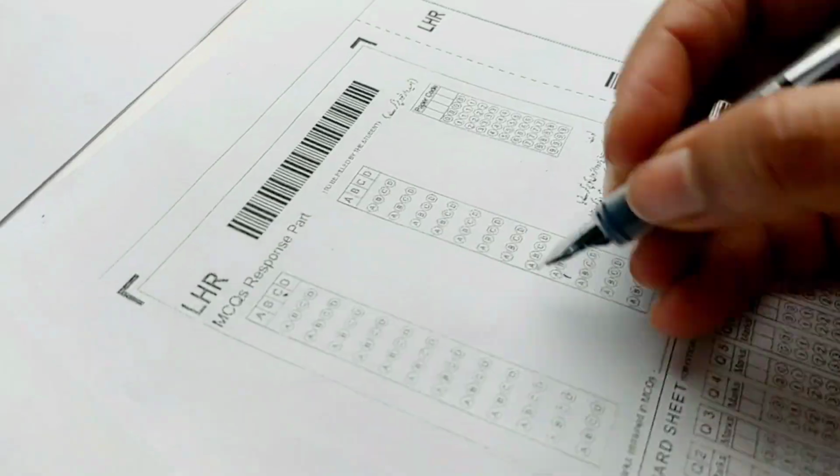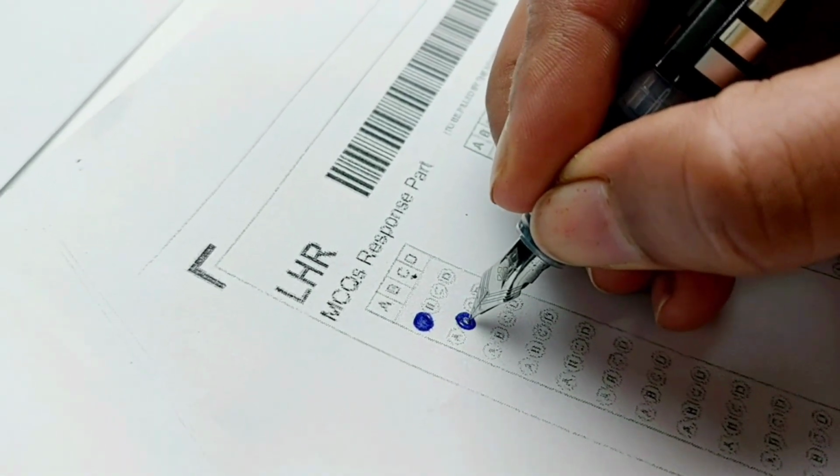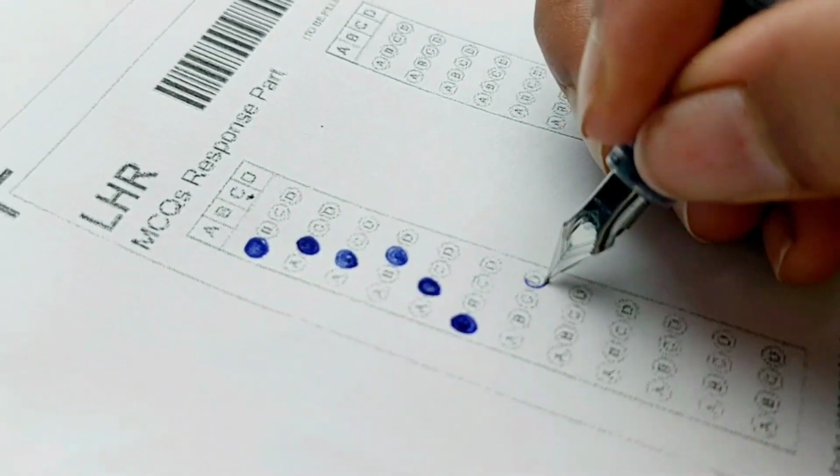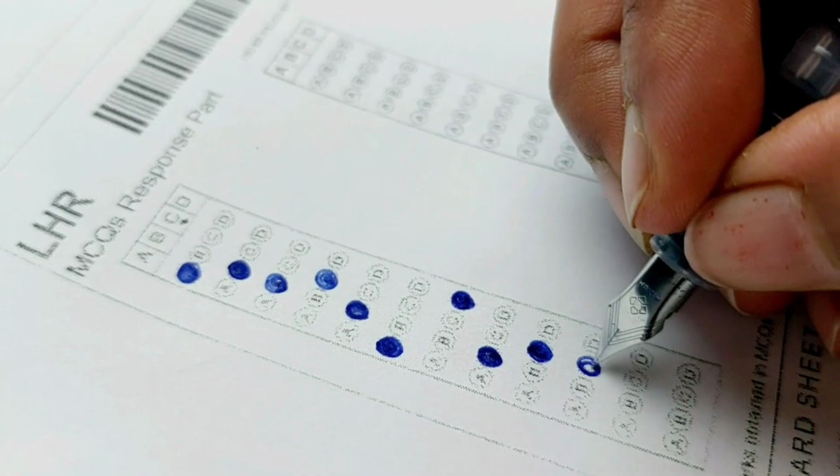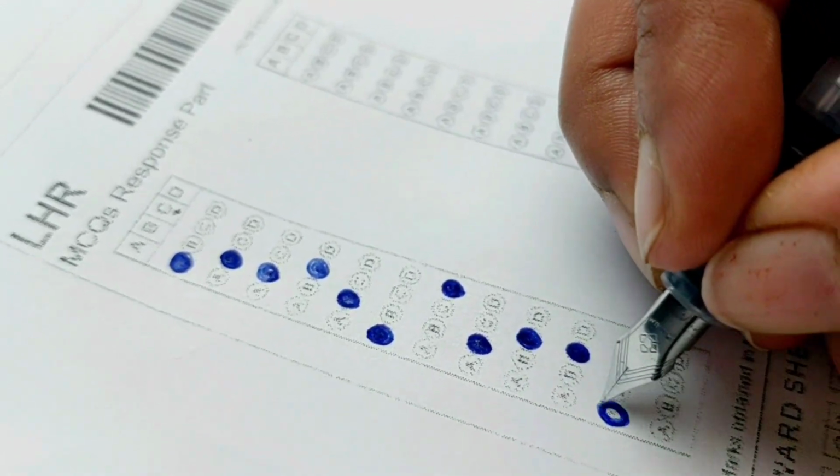On the next page, write the paper code and fill the circle of the right option given for the respective MCQ. Remember, filling more than one option, cutting or overwriting results in 0 marks in that MCQ.